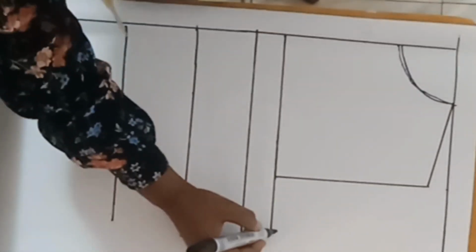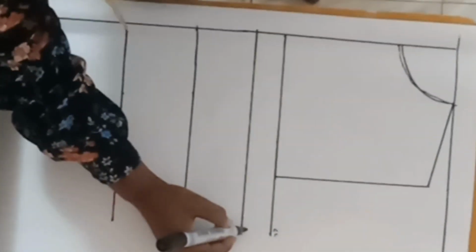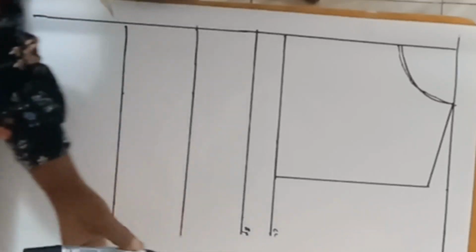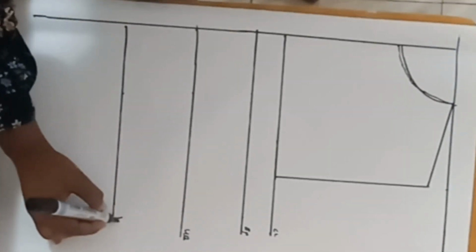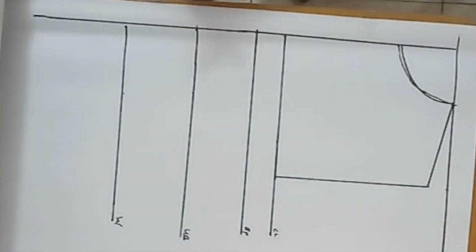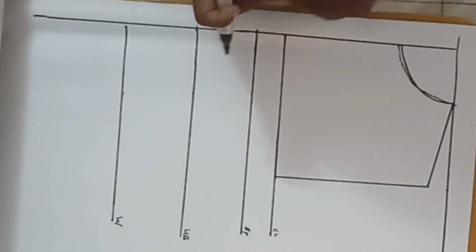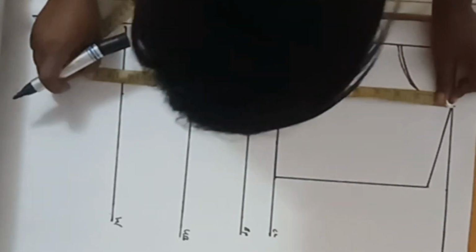From that, I'll just go ahead and label my patterns. The first one I wrote is chest line, bust point, waist, and on the bust and waistline. So far so good. We've been able to achieve all these lines.